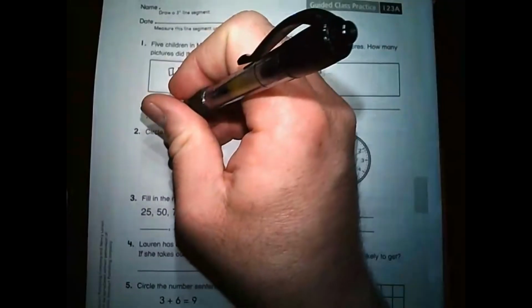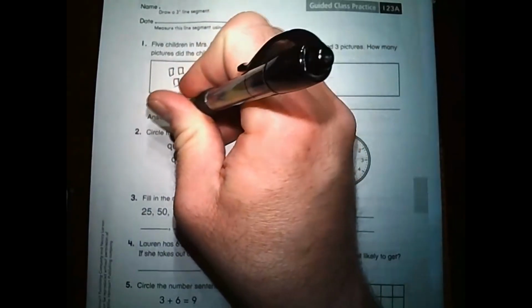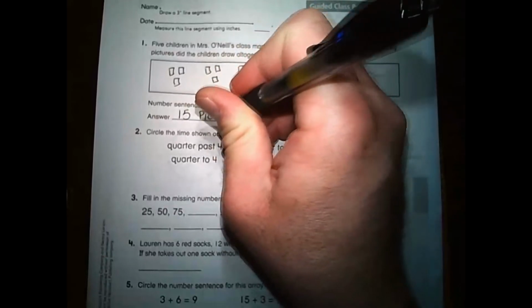Now, usually altogether means add. That is what I've told you guys. But in this context, we're using altogether along with our grouping to make it a multiplication problem. Okay? So how many pictures did the children draw altogether? They drew 15 pictures altogether. And what we're going to do is write 15 pictures, because that is our answer. Okay? Go ahead and take a moment, finish that up.